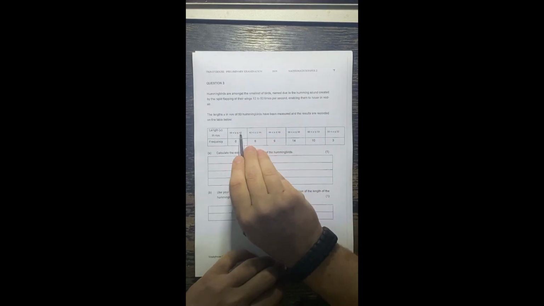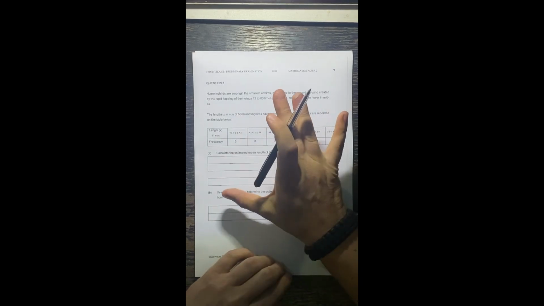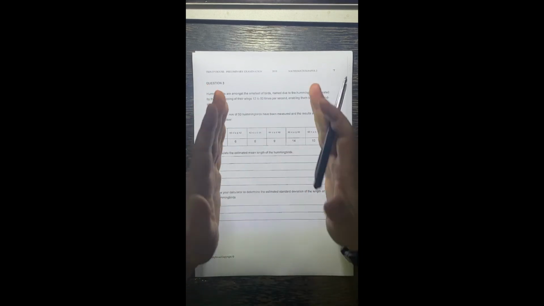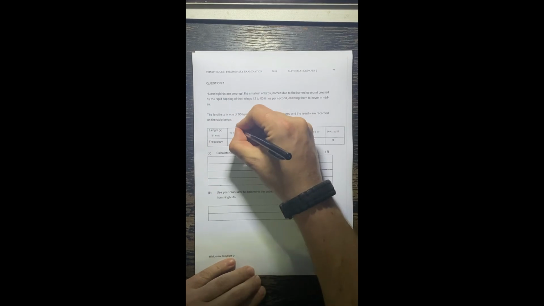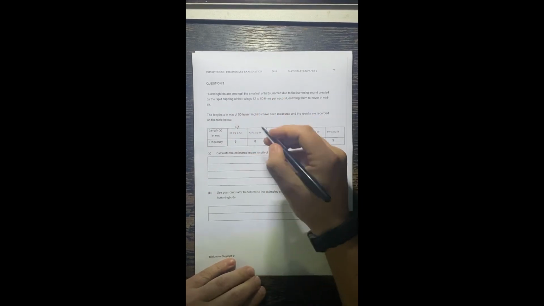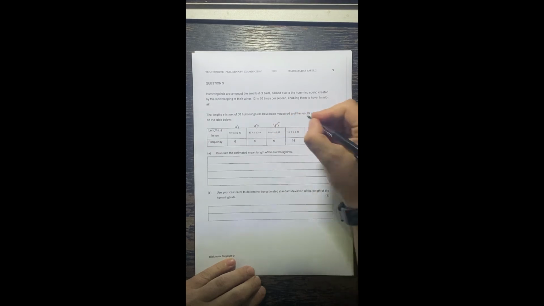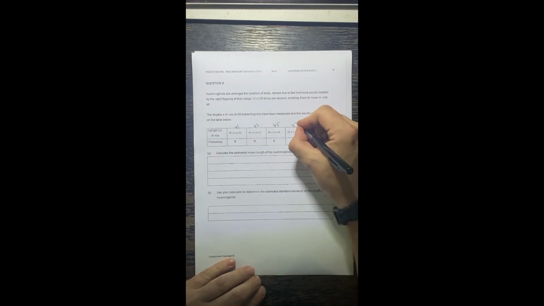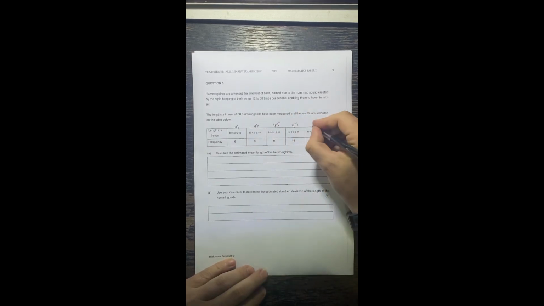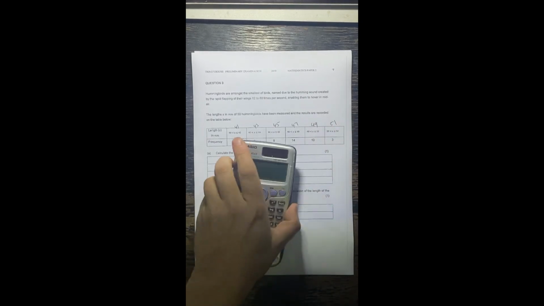You take that plus that, get an answer, divided by 2. So it's always the end 2 points, added together, divided by 2. The midpoint here would be 41, the midpoint here would be 43, 45, 47, 49, 51.